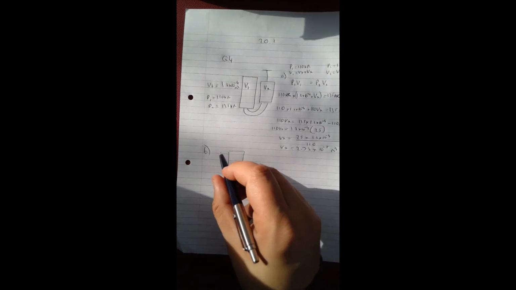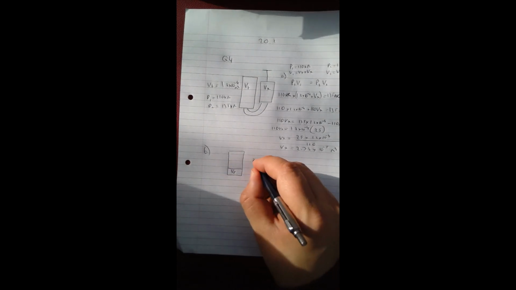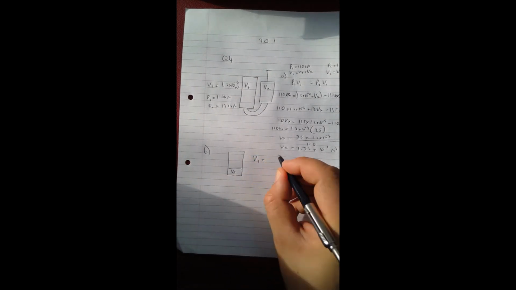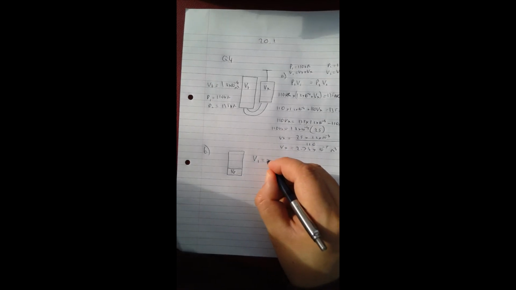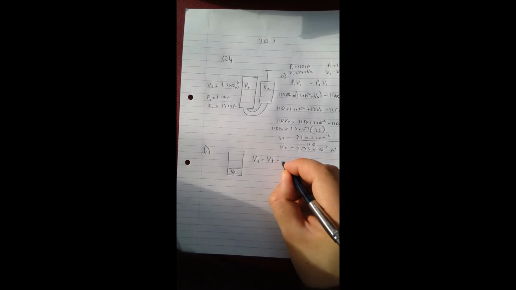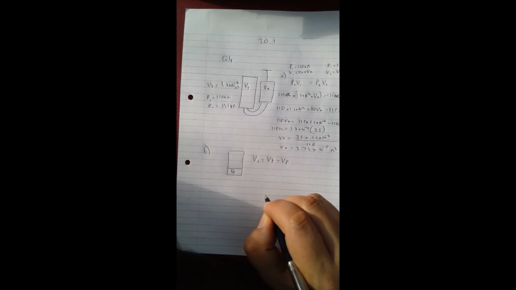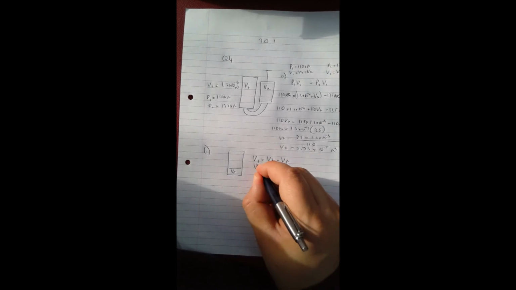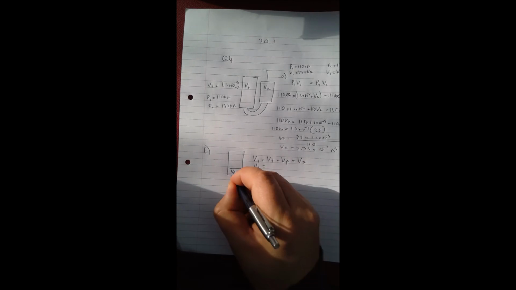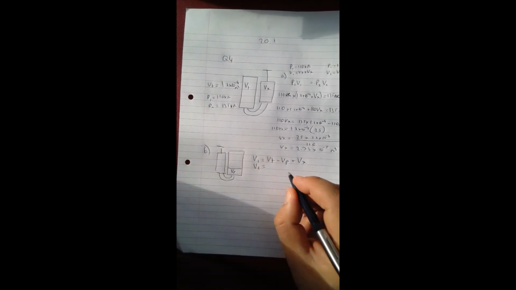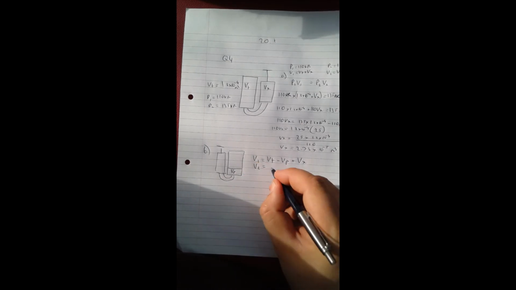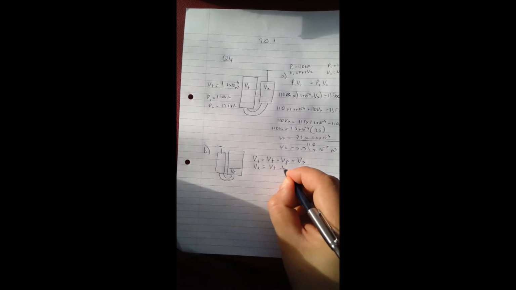So what we need to do here is our new V1 equals the volume of the flask, VF, minus the volume of the powder, plus the volume of the hand pump, which I forgot to put in here. Okay, our new V2 is going to be volume of the flask minus VP.